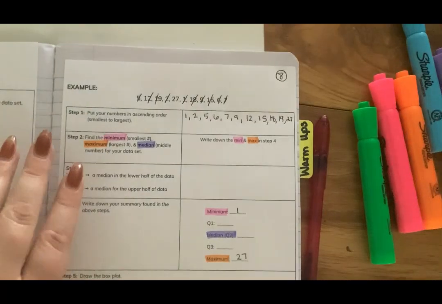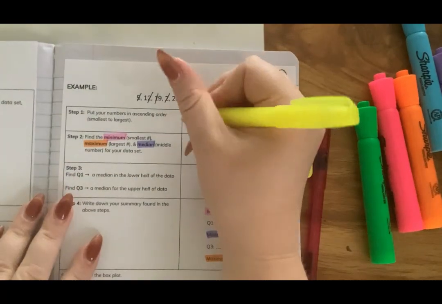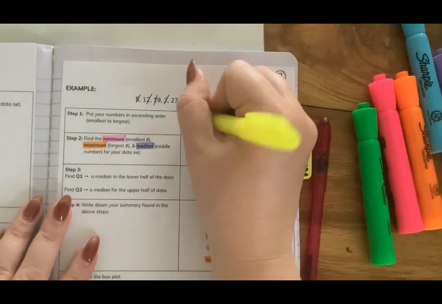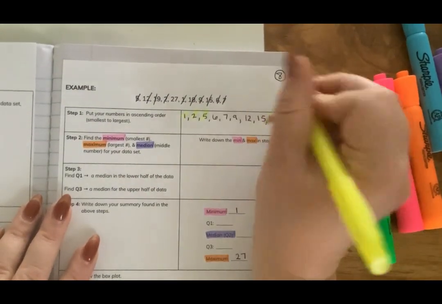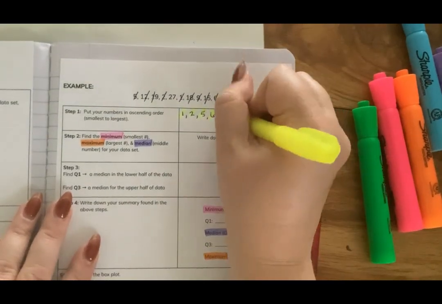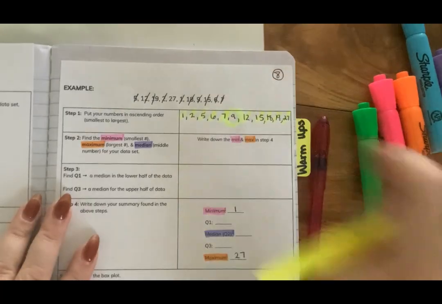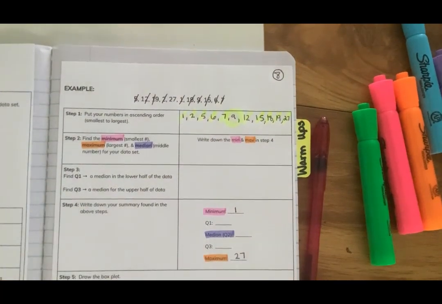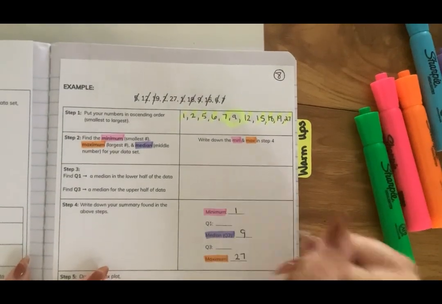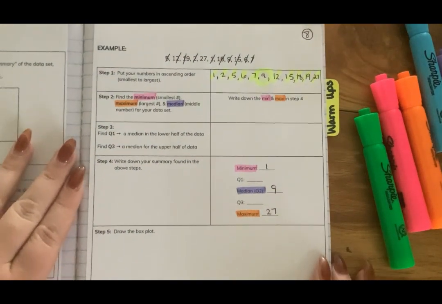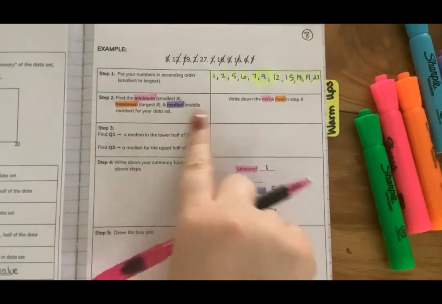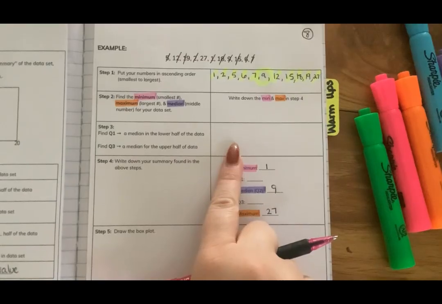I'm actually gonna use a 6th color. I'm gonna use a yellow highlighter, and I'm gonna cross them off equally on both sides. All right, and you should see that 9 is the middle number that we got. All right, so 9 is our median. I'm gonna go ahead and write that in step 4. All right, so now that I've finished step 2, let's move on to step 3.